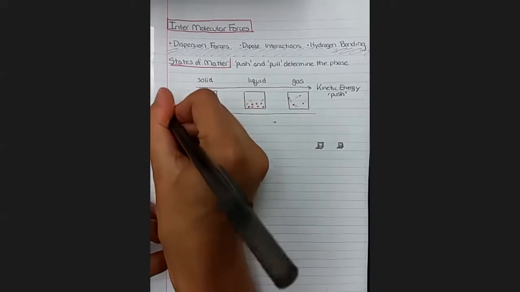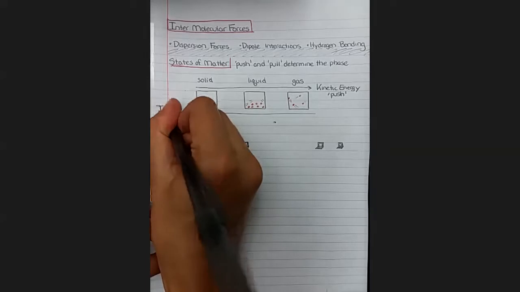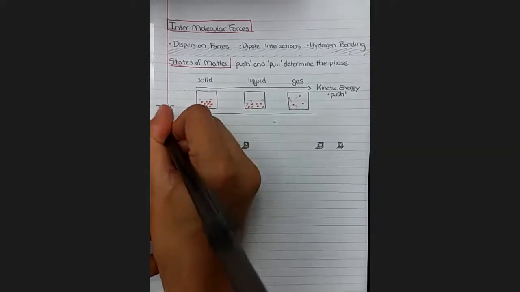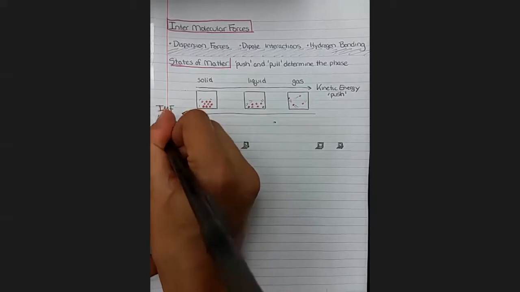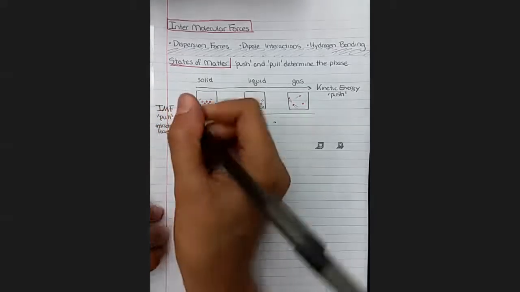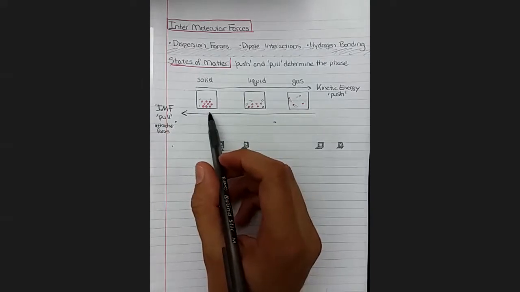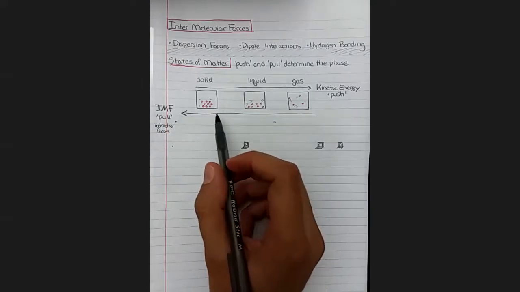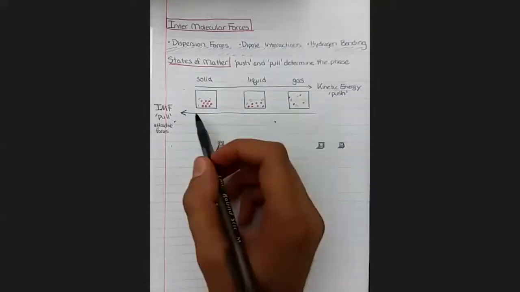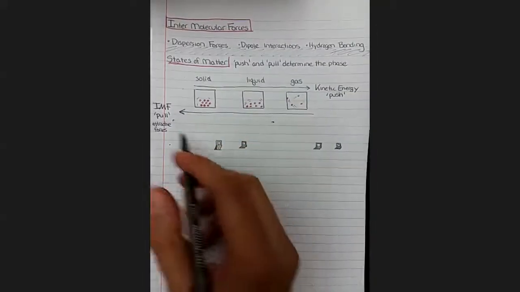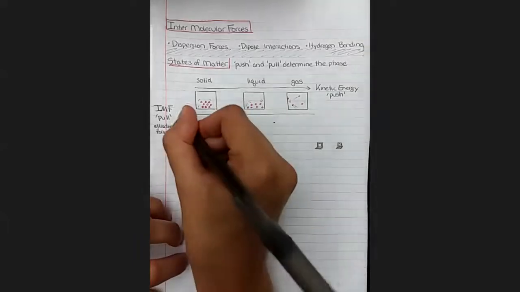The pull force is the intermolecular forces, specifically intermolecular attractive forces. Those intermolecular forces hold the molecules tightly together. This is what enables solids and liquids, these condensed phases, to even exist: they're attracted to each other and they have low kinetic energy. So let's talk a little bit more about these intermolecular forces, what they are and what they aren't.